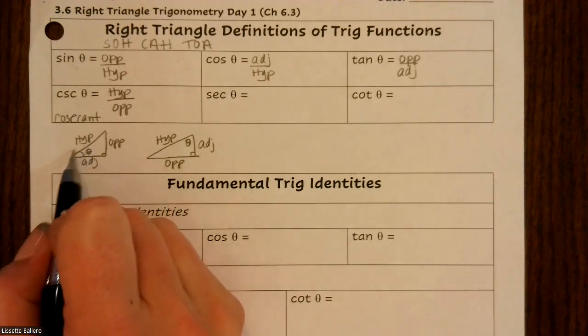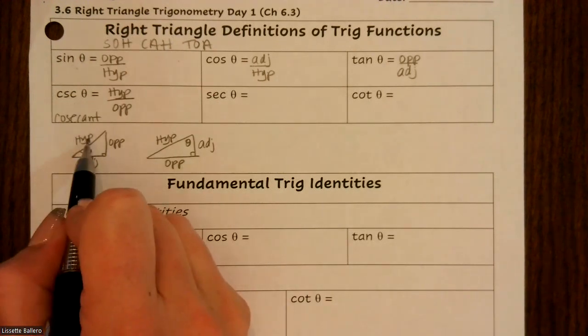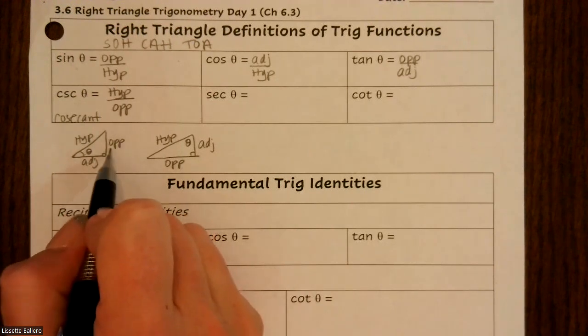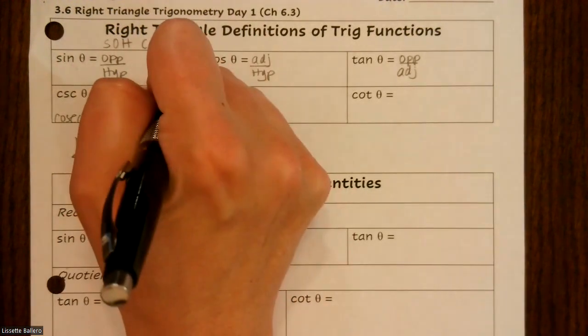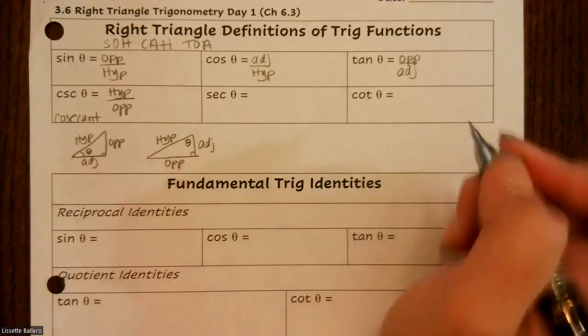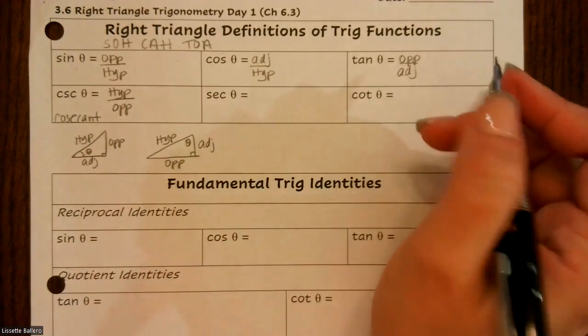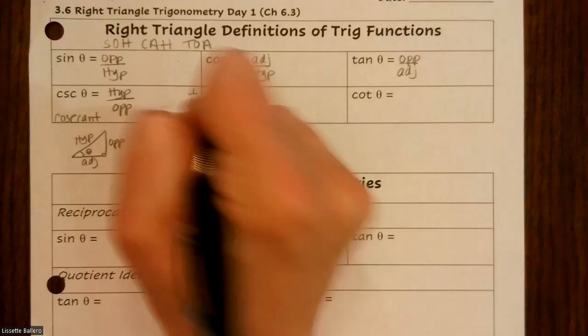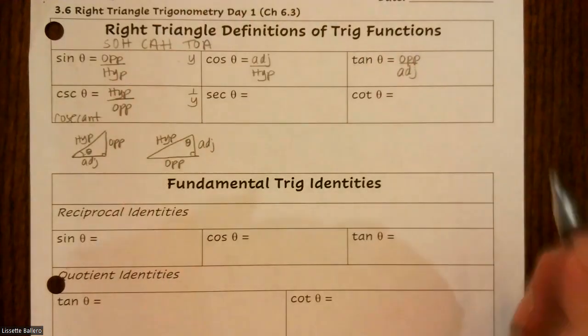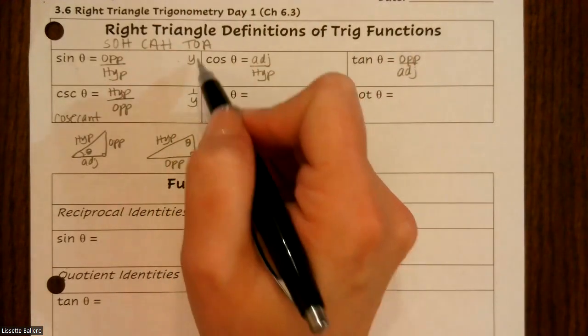So in this case, we would take whatever's here in the hypotenuse and we would put it over whatever's on this side. In the unit circle, that would be 1 over y, since the unit circle was y. So its reciprocal is 1 over y.